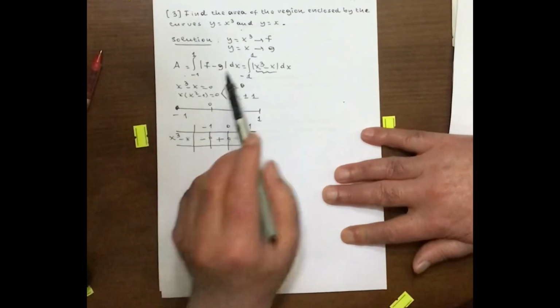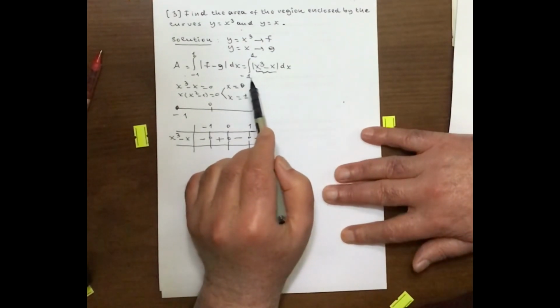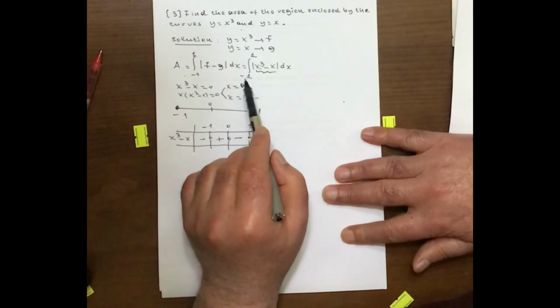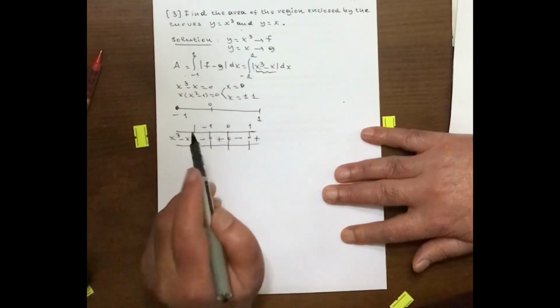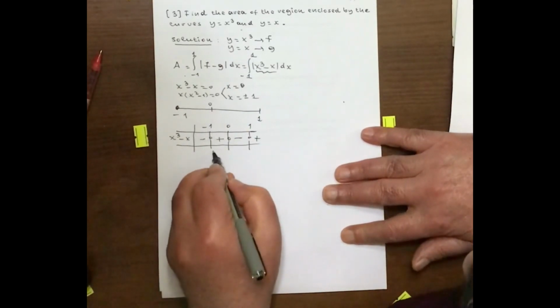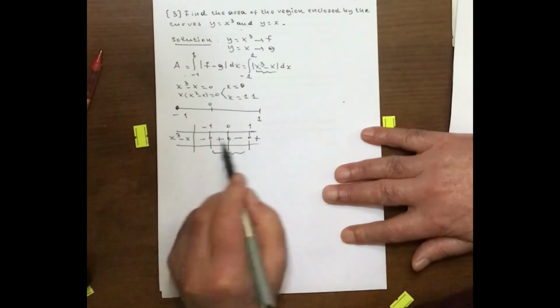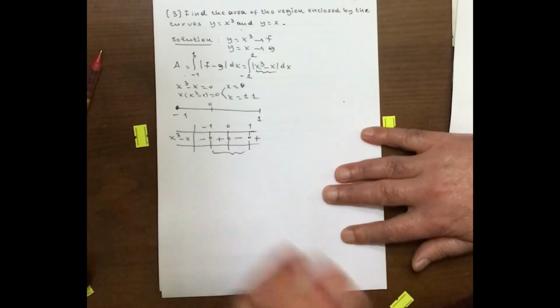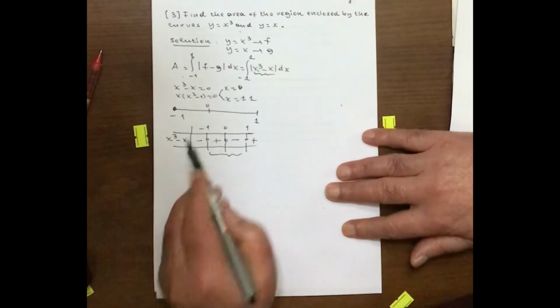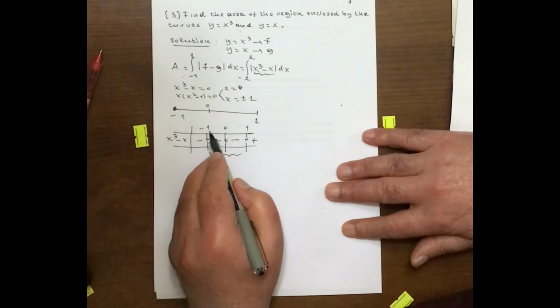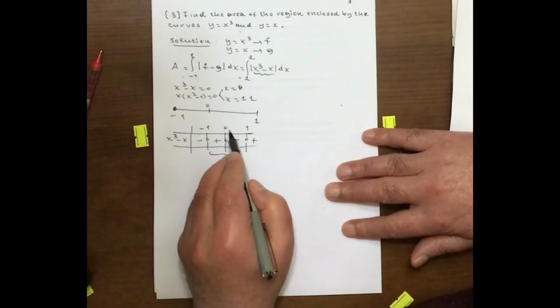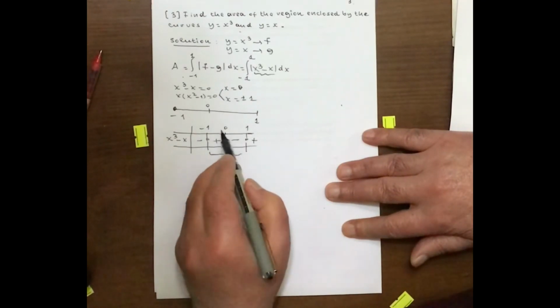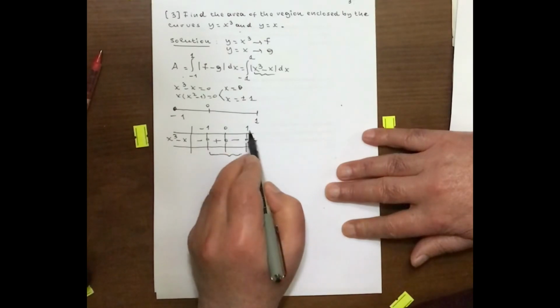Our integral is given from minus 1 to 1, so we have to divide this integral into two parts: the integral from minus 1 to 0 plus the integral from 0 to 1.